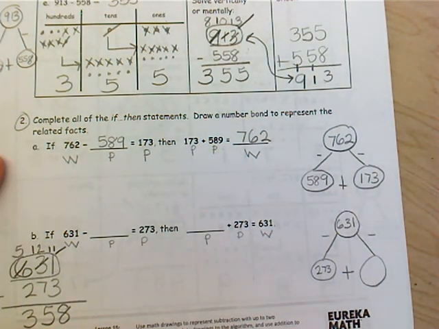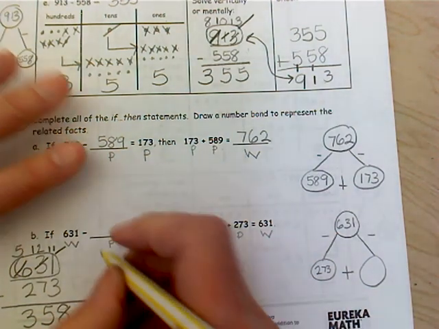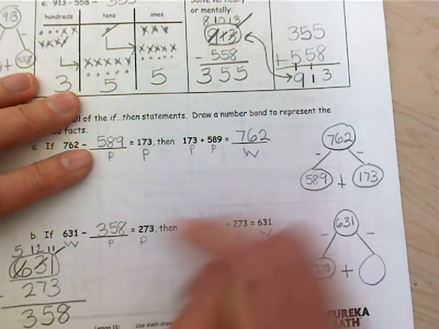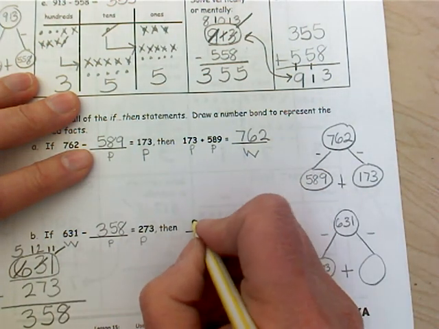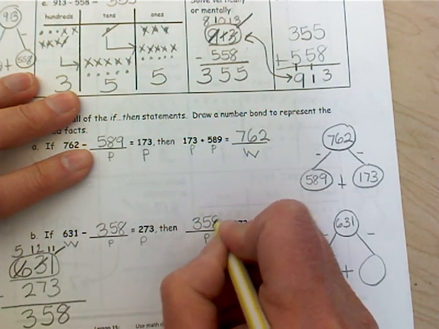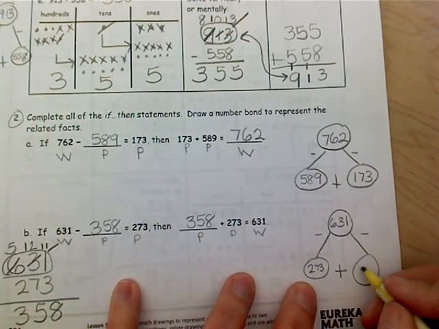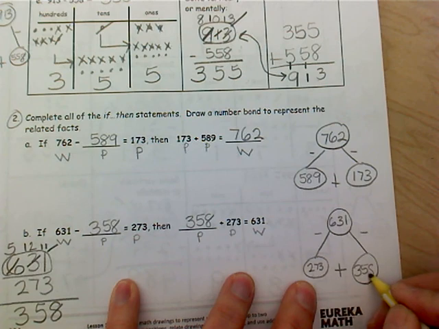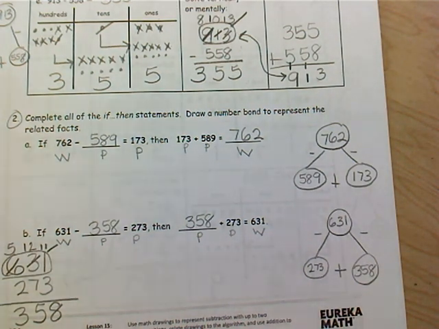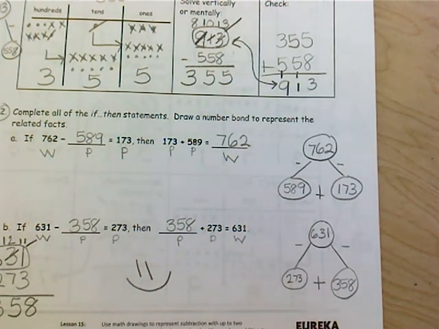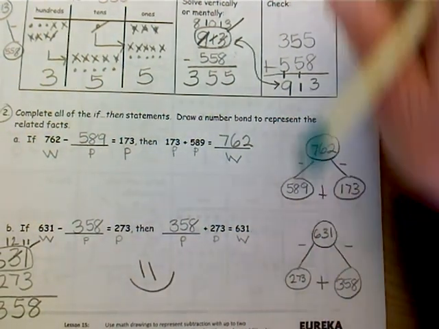So I know that my missing part is 358, and my other missing part would be 358, which tells me that my missing part here on my number bond is 358. Well, that was definitely a challenge, but we're up to the challenge. Congratulations to you if you were successful with both of those problems.